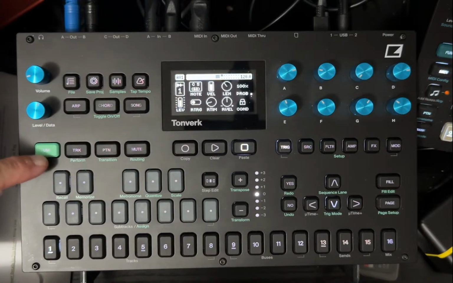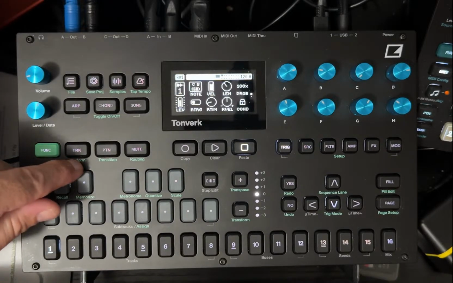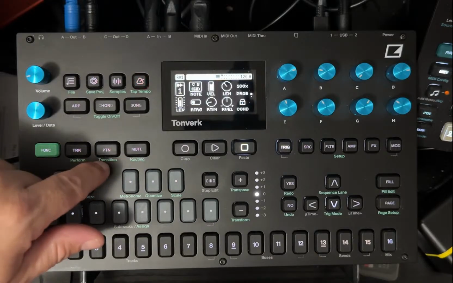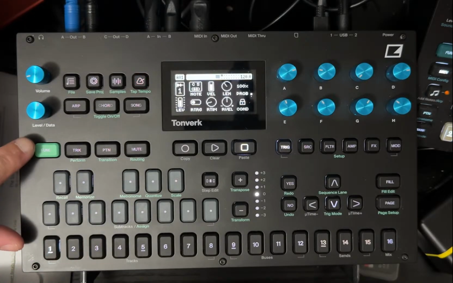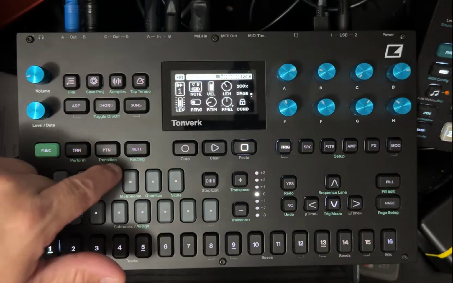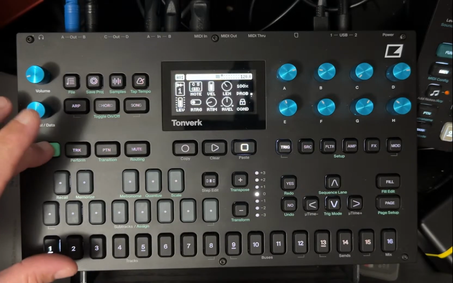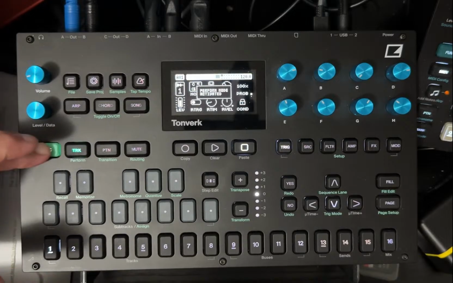When you see everything that has a green color, that means that it has a second function. So function is green, and then you have the green letters, right? If I press function and perform, it's going to send me to perform.